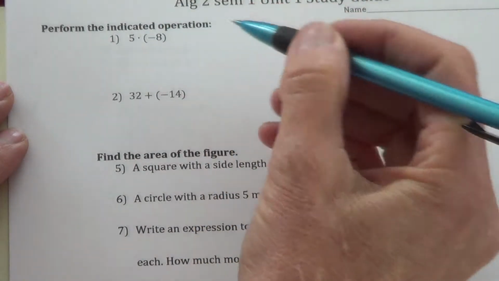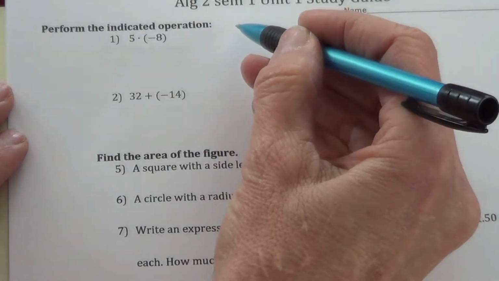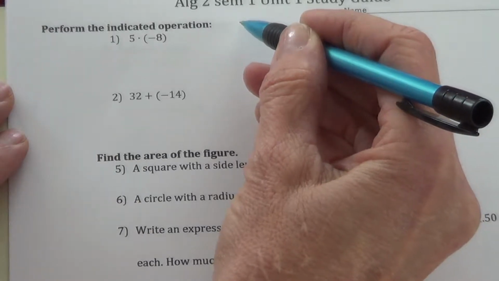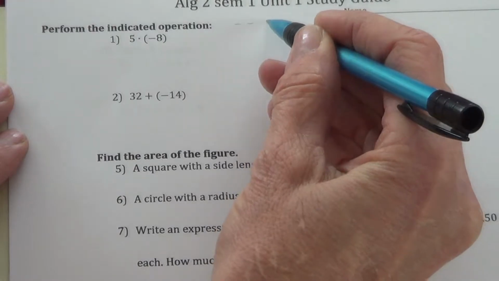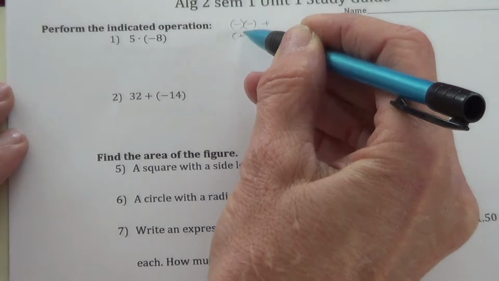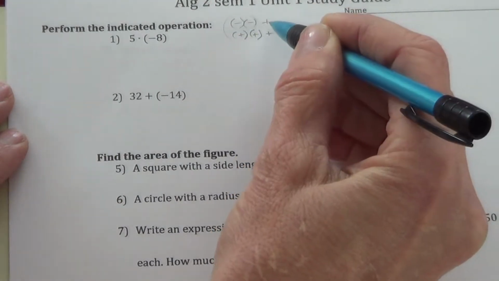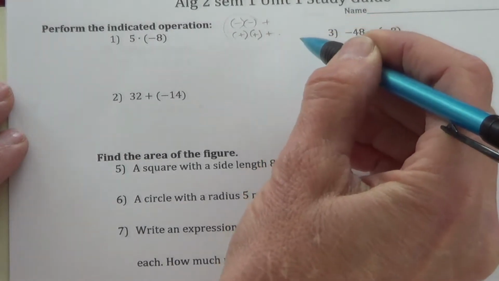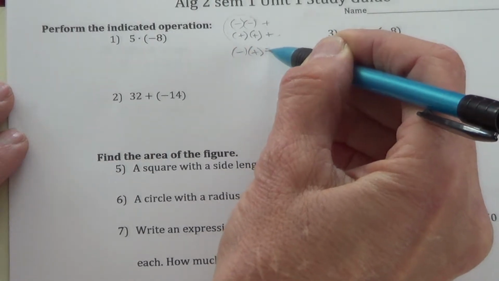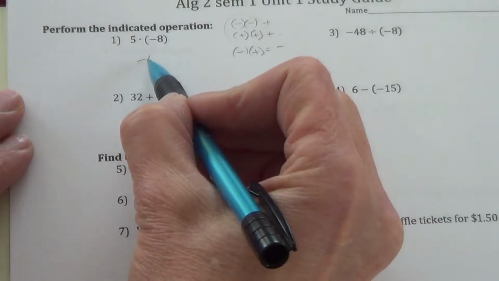Number 1 is multiply. The rule is in multiplying or dividing, 2 negatives make a positive, 2 positives make a positive. And so I just say if the signs are the same, it's going to be positive. If the signs are different, a negative and a positive, then it's going to be negative. So in this one, it's a negative and a positive, so I know that it's a negative 40.